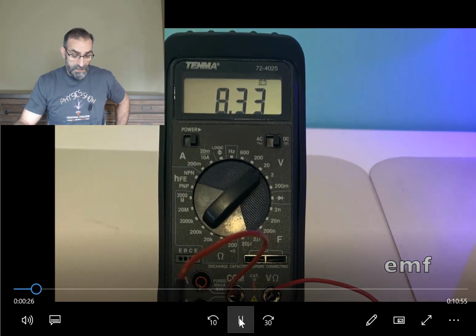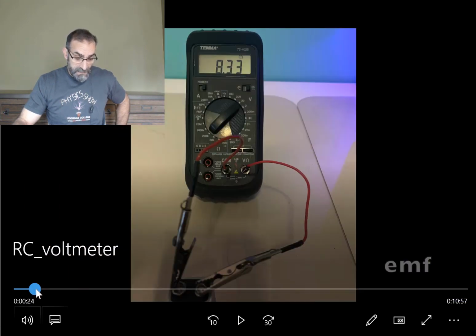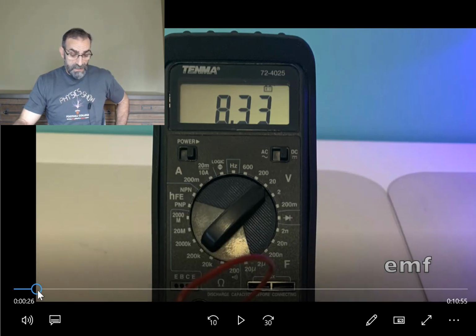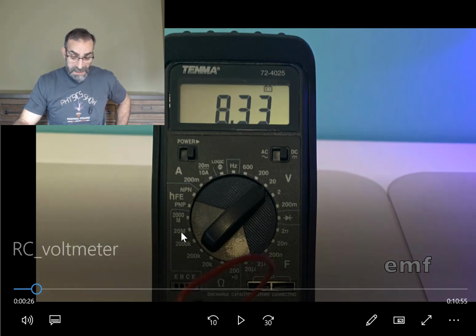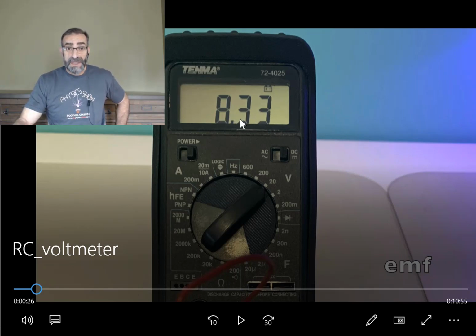Here's the voltage on our battery, right? So you have to be careful. Okay, so when you see an image like this, you have to be careful, look carefully how it's set. This is set to 20 volts DC, and it's reading 8.33. So that's volts right there. That's 8.33 volts. All right.